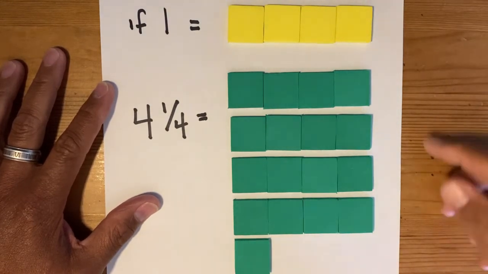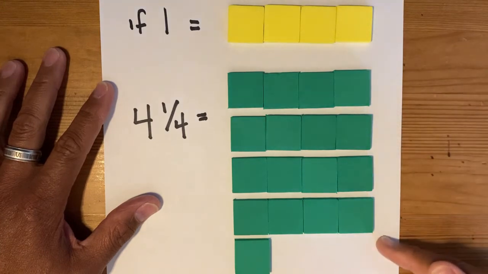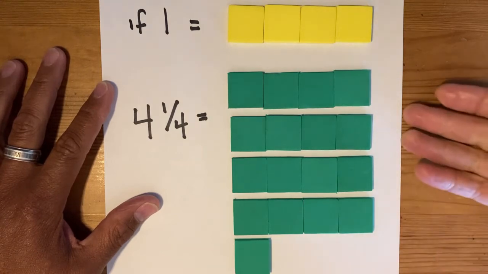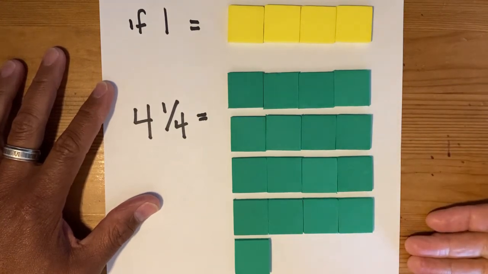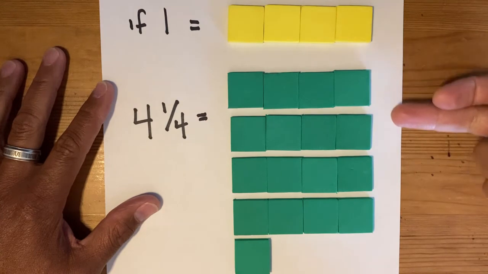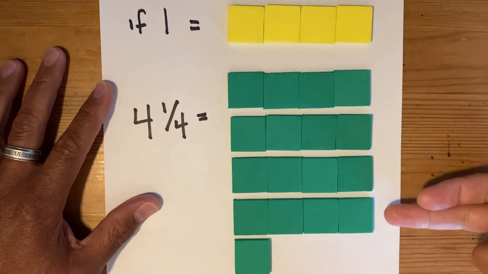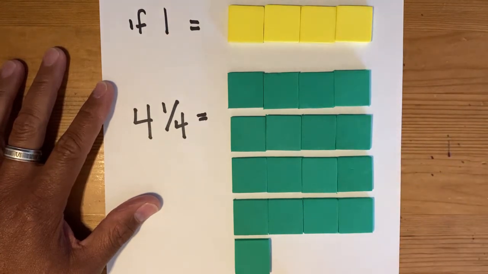Now, I want to tell you a couple of things. I used all one color here. You could have used multicolors on your representation. I just did it in one color to kind of make it easy for you to see this is a whole, this is a whole, this is a whole, this is a whole, and this is a 4th. All right.